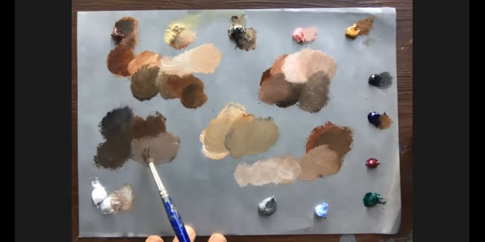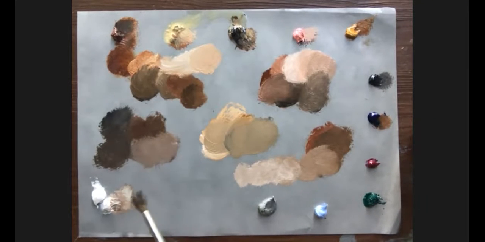So I think it's very important to understand that if you associate skin color with ethnicity, you will lose a lot of potential in creating a wider range. Always think of skin color in regards to how dark and how light, regardless of the figure. That really doesn't matter.